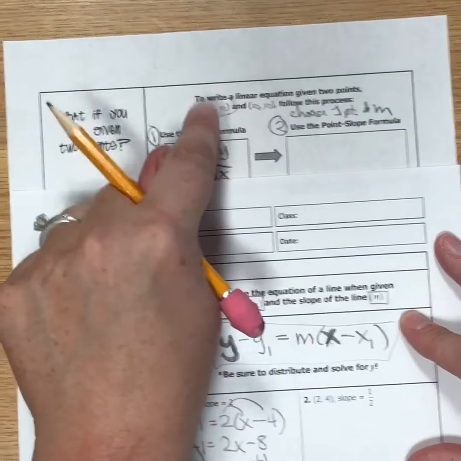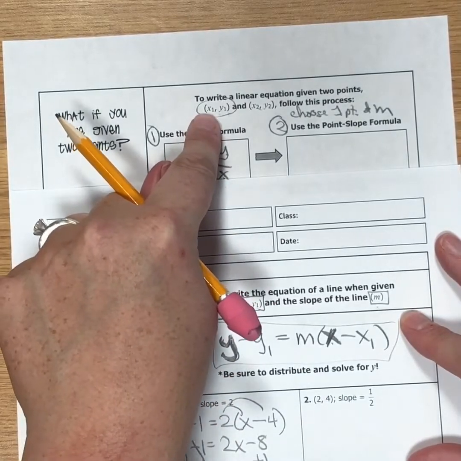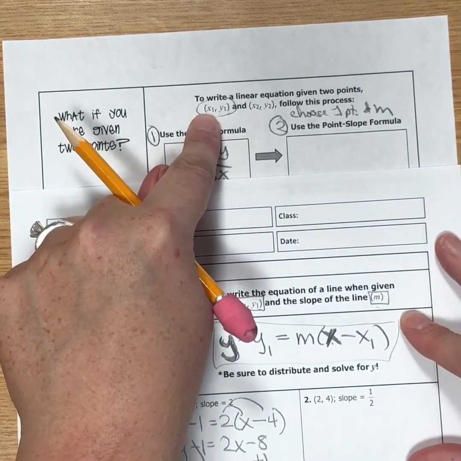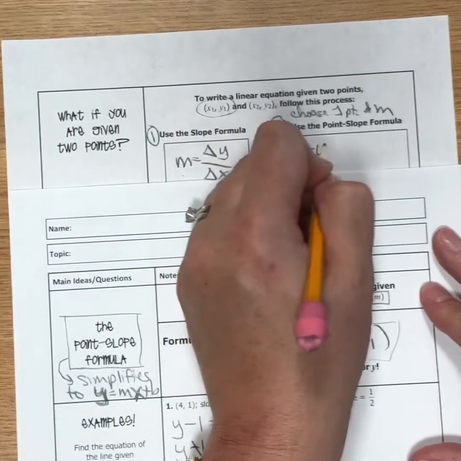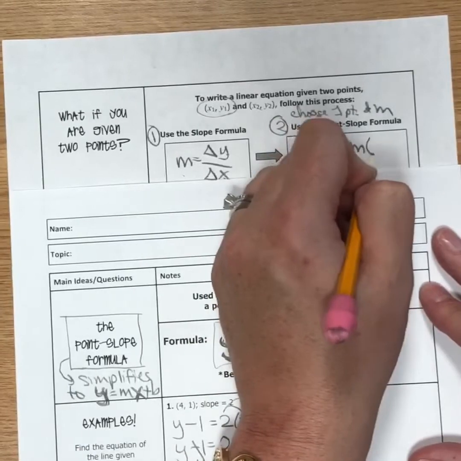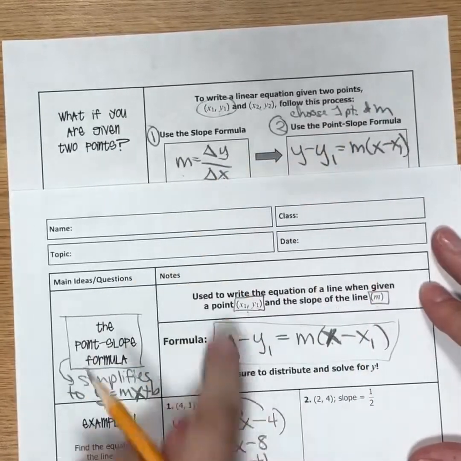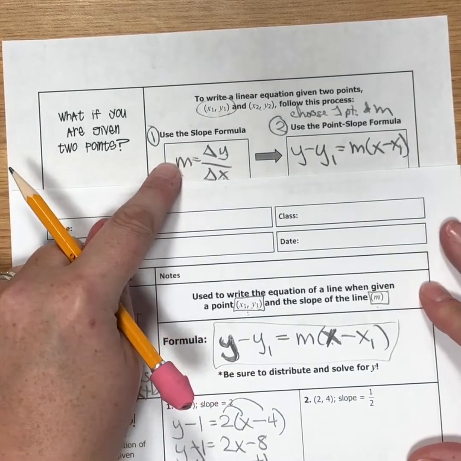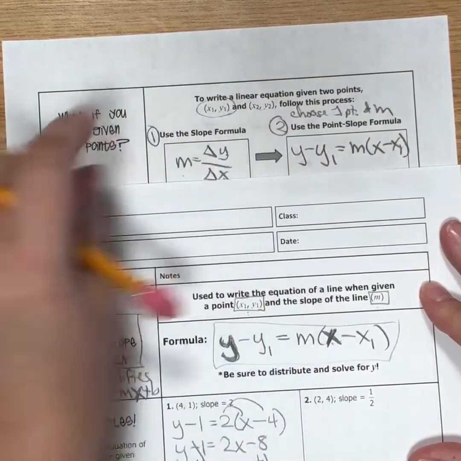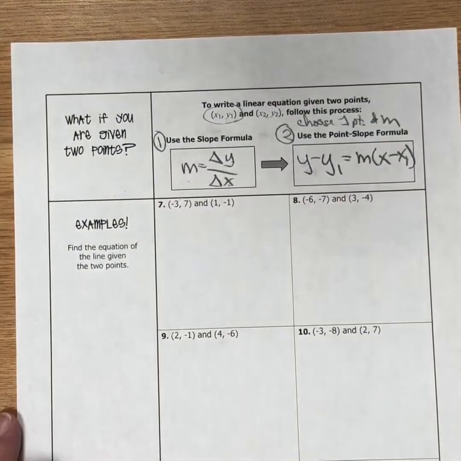Then we choose 1 point. My tip is to use the smaller values, the smaller x's and y's, and then just plug it into the y minus y1 equals m times x minus x1, like we did here. So there's really only 1 extra step, and we just choose one of the 2 points. So let's look at that.